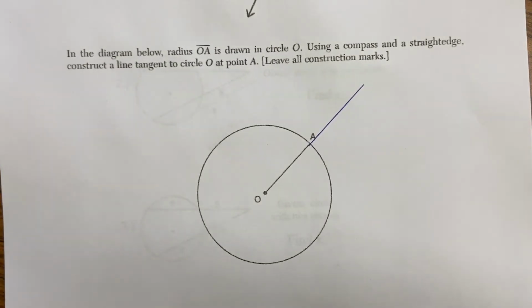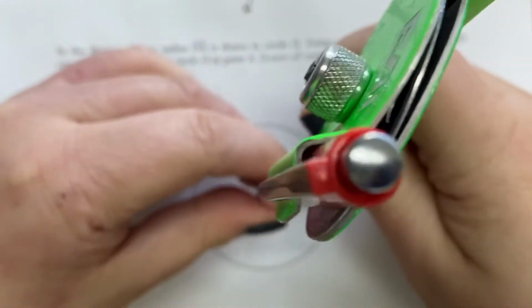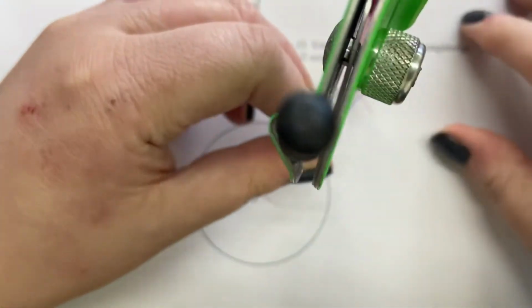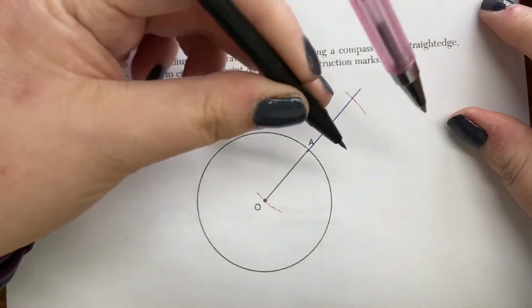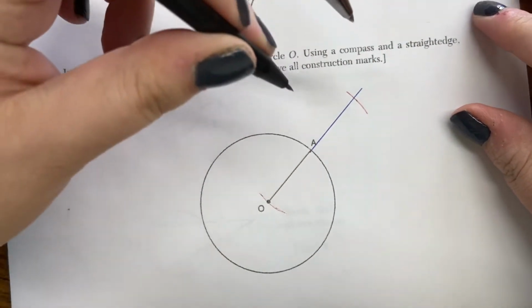Then you have to pick a point equidistant from A. There's a lot of ways you could do this, but for example, you can copy the length of O up this way, like that. All I did was flip it there, so I had two equidistant points.